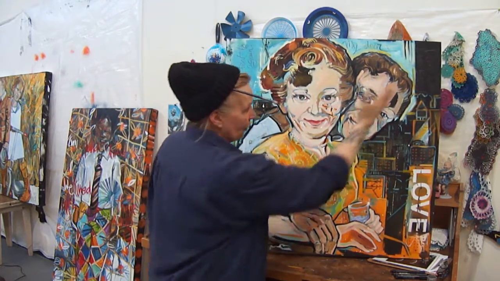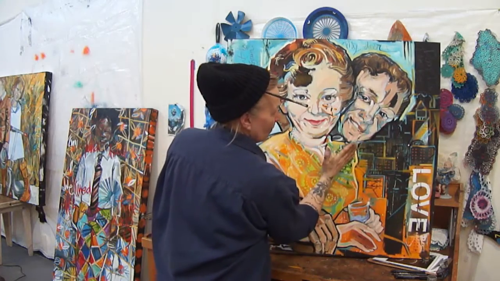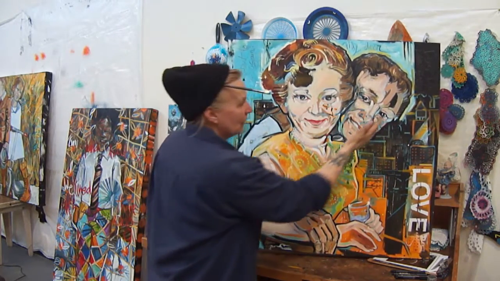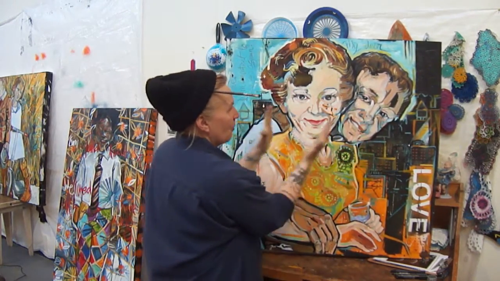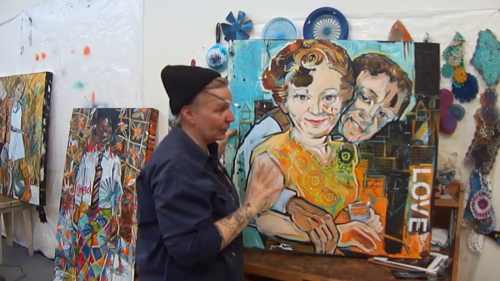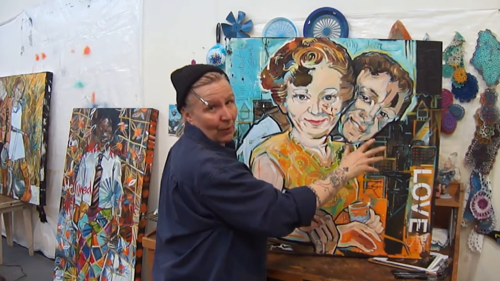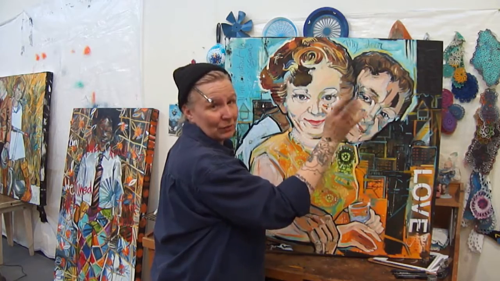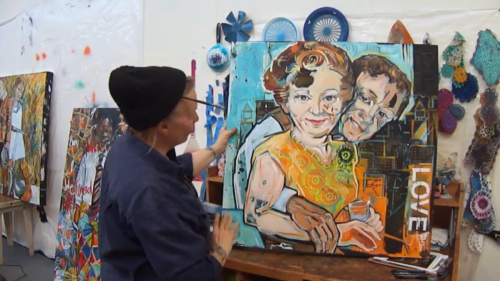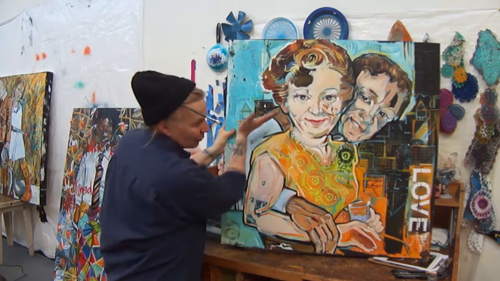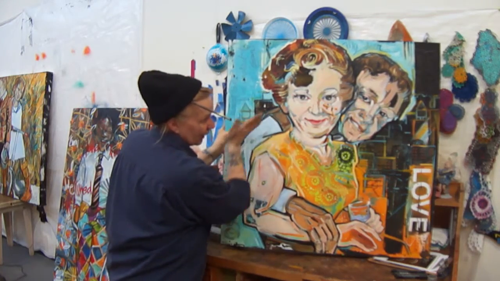I wanted this couple to feel like they're popping out. The 3D effect also helps to pull them together and to hold them in against the New York background, the gritty New York 1940s background. It really helps me with the nestling in here.